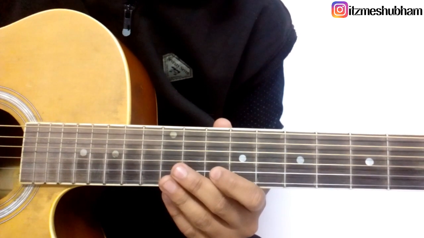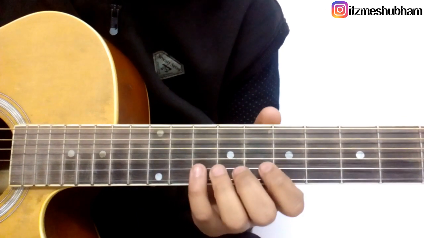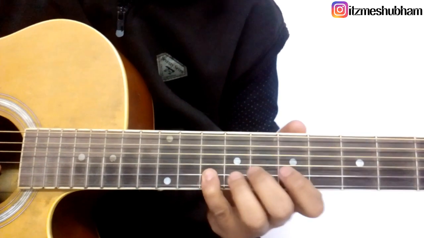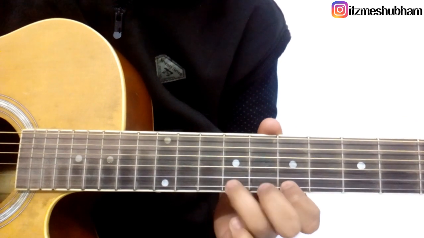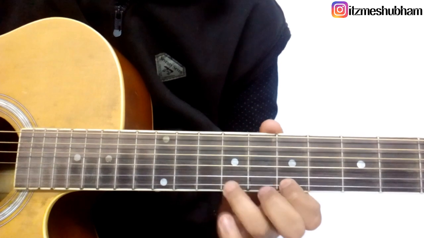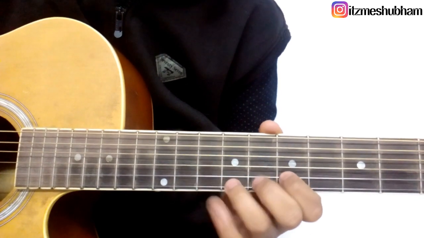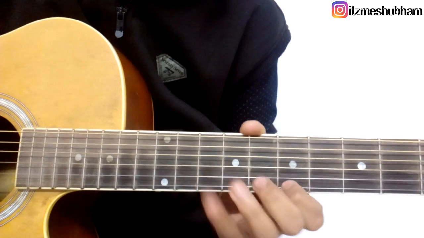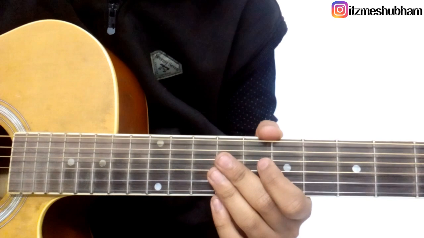The 4 lines that we played in the beginning, you have to play the tabs for those lines now, and then after that again play. Right, I hope you got that.